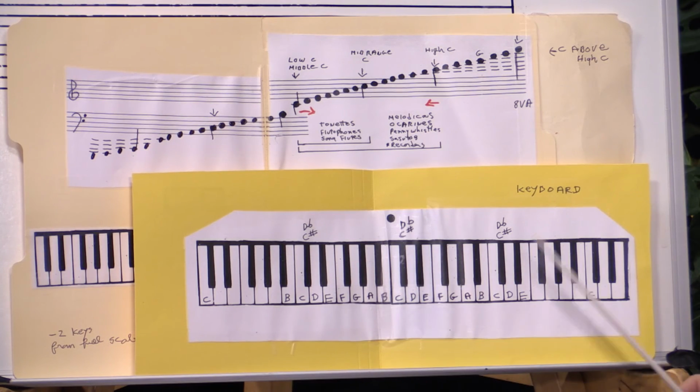There's no note S. There's no note R. You know, it goes from A, B, C, D, E, F, G, and then right back to A again. And it's repeated all the way up and down the keyboard. And you need to know that.